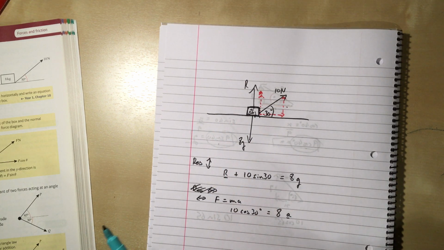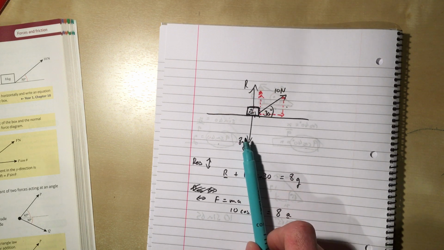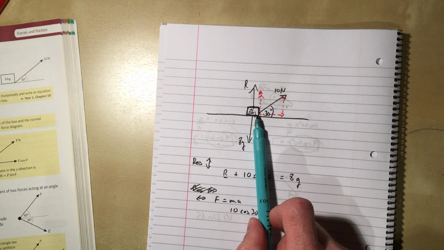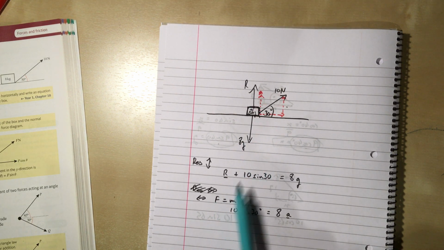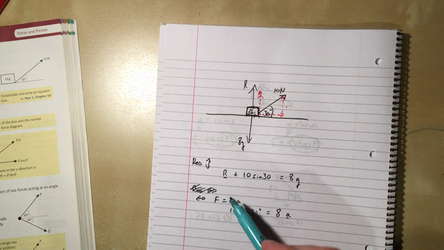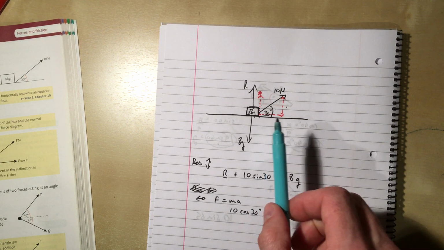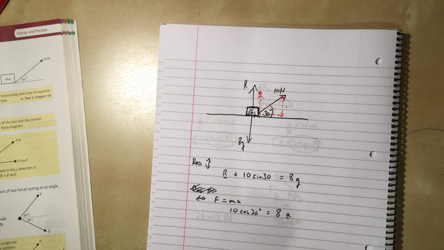Horizontally, it is accelerating, so it's basically the same trick as balancing out the forces, but we're just finding the resultant force, F, and putting that equal to mass times acceleration. So the difference between balancing the forces out, resolving them, and applying F equals ma is only really at the very last minute. The difficult bit is making sure you've got all the forces written down nicely.